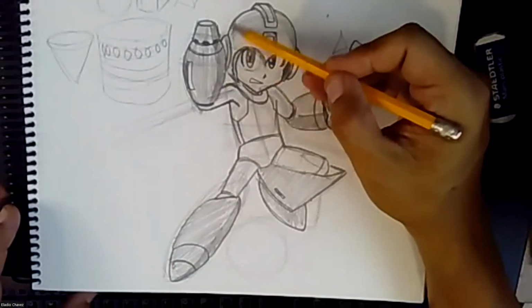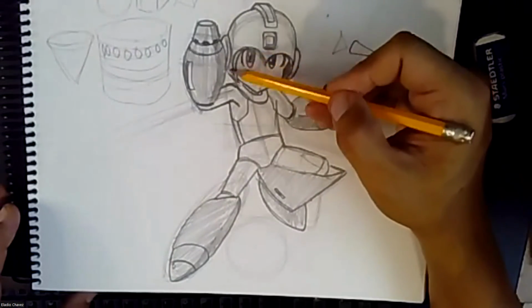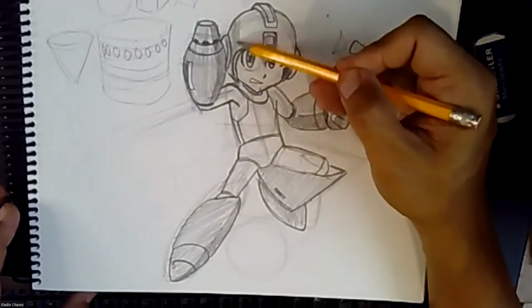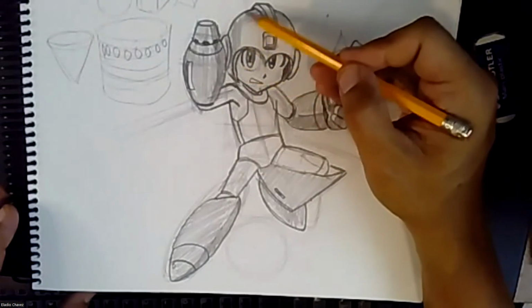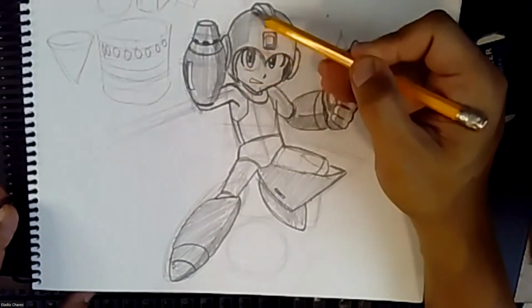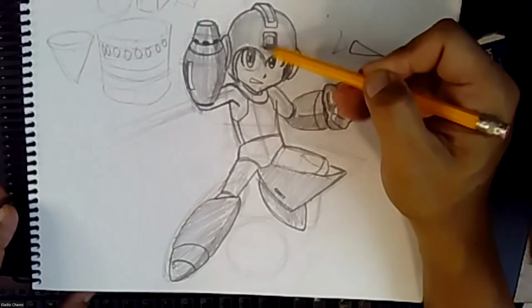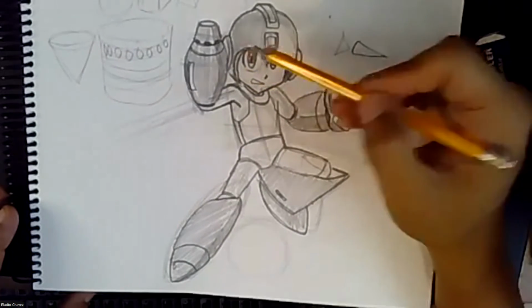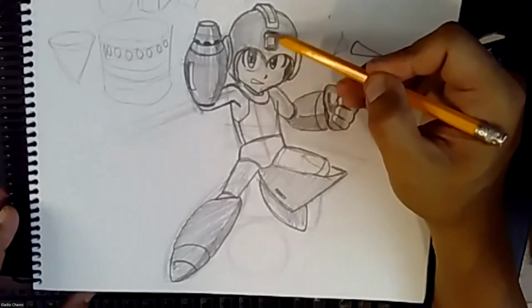Maybe get some shading. The helmet is dark blue. So I'm going to go ahead, and there's a highlight on it. I'll put the highlight with the eraser. I usually don't do that. I usually try to shade it in, or not shade it, leave it light.